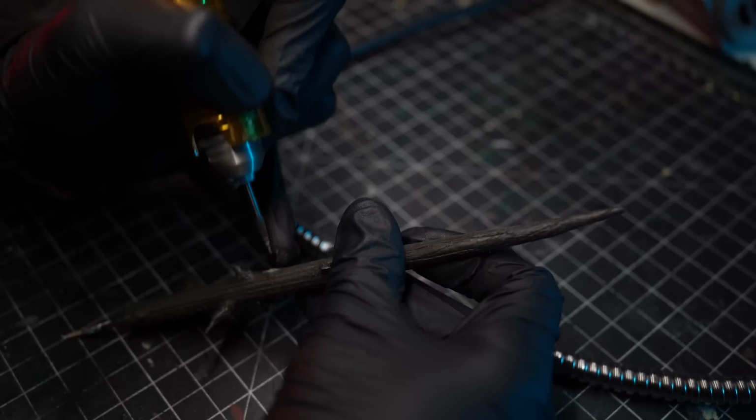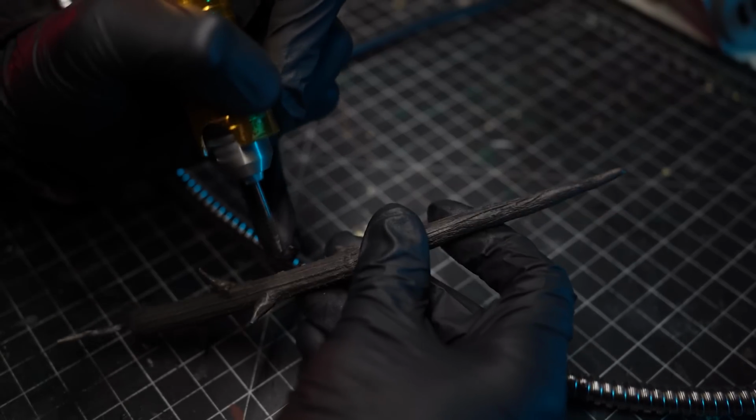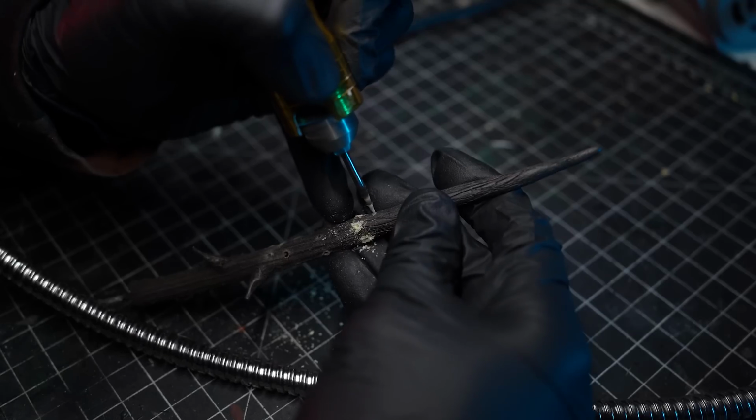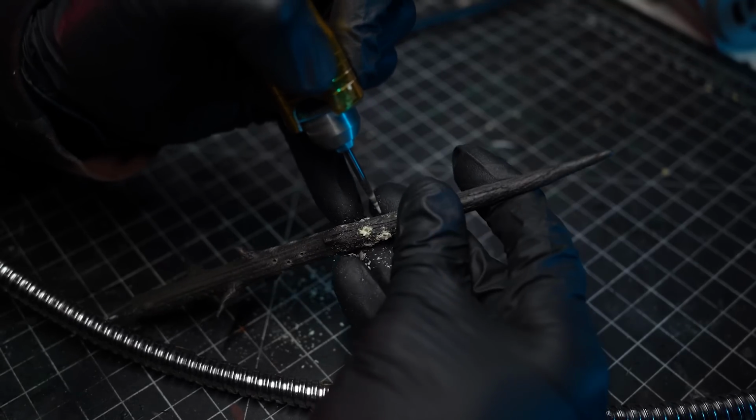To secure the preserved fern leaves onto the tree, I'll first drill a few holes up the trunk of the pine. I can then glue the branches into these holes.